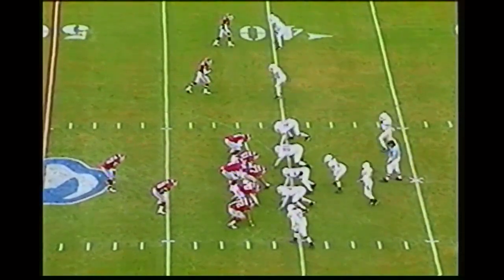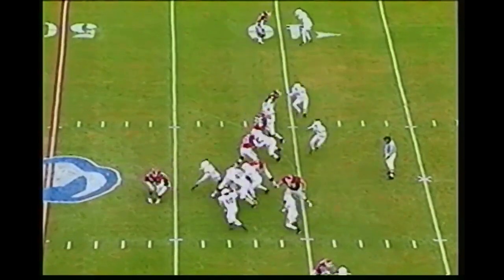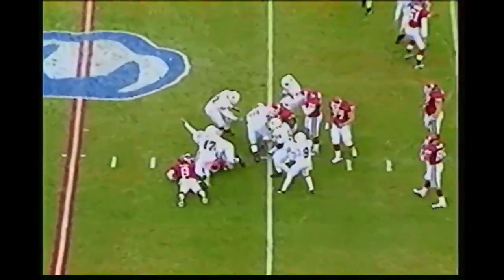Yard to go on a 4th down play at the Texas 41-yard line. Offset eye formation. Nate turns, and it's collision. They fumble the ball, and Texas recovers.